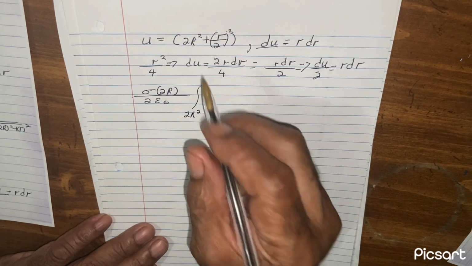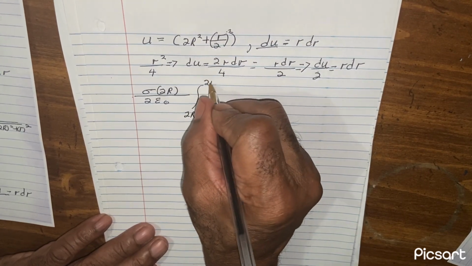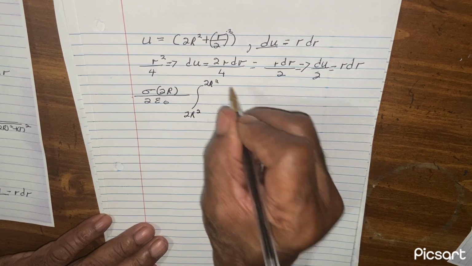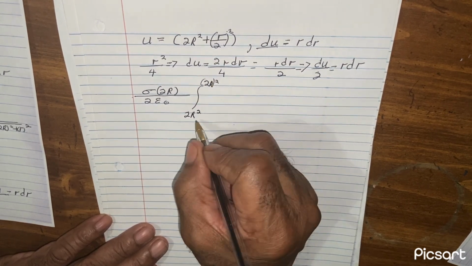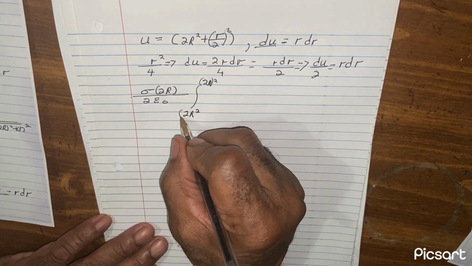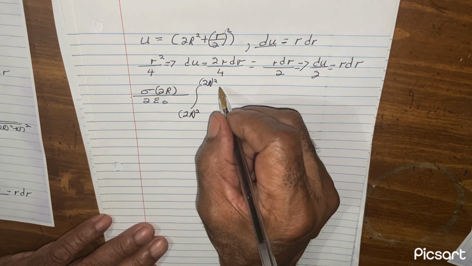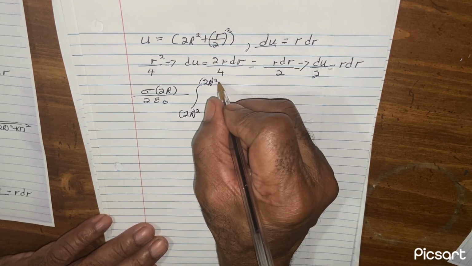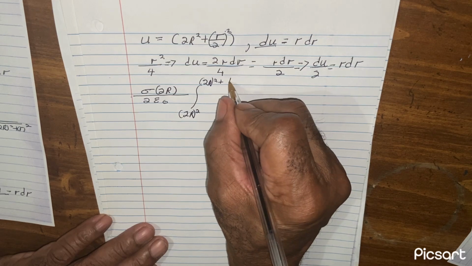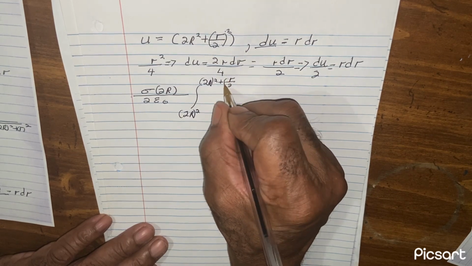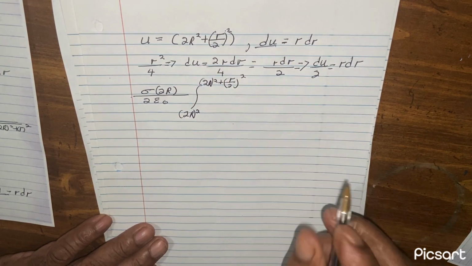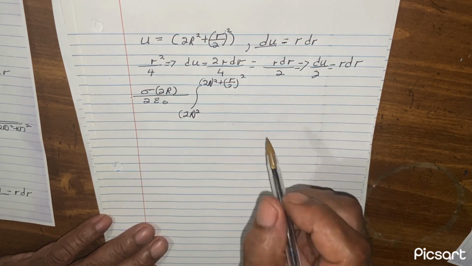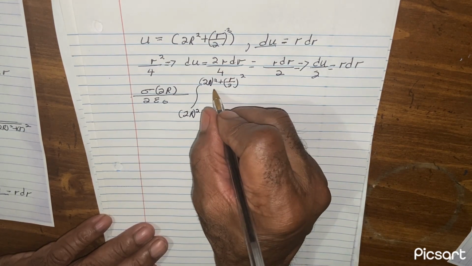And at r, we have 2r squared plus r over 2 squared, and we're going to have du over 2 again.